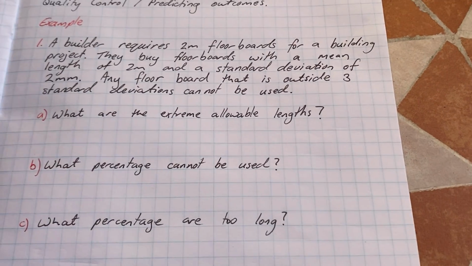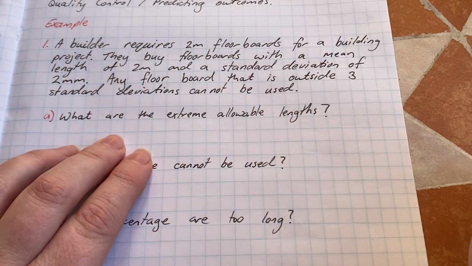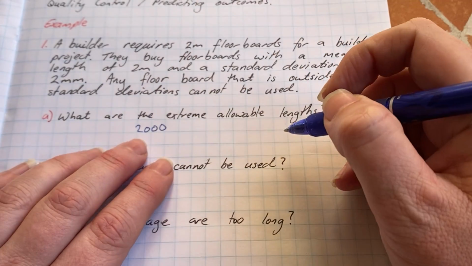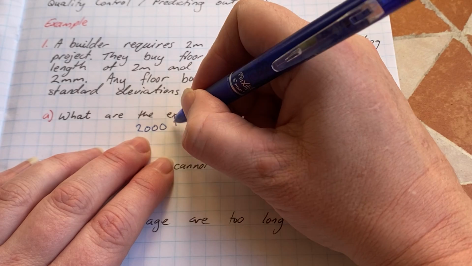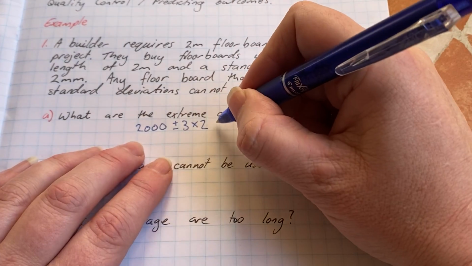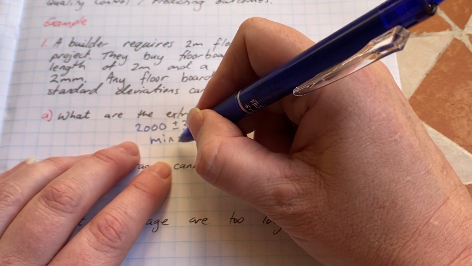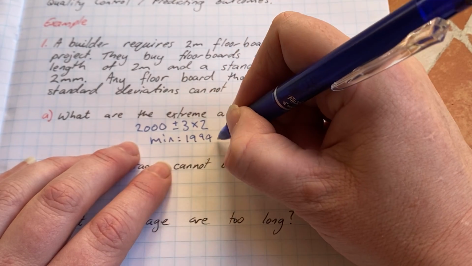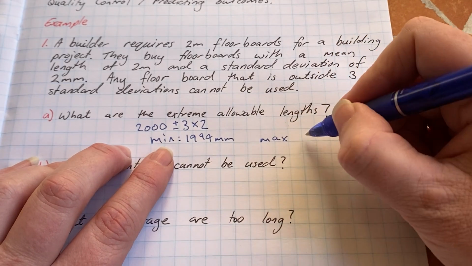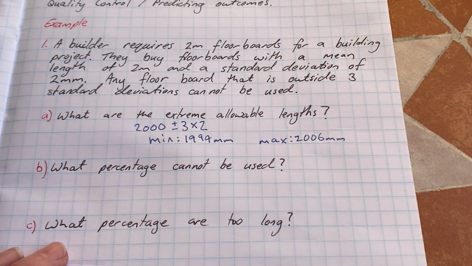Okay, so the first question is, what are the extreme allowable lengths? And that's what I just talked about, being 6 millimeters too long or too short. So 2 meters is 2,000 millimeters, okay, and it's plus or minus 3 standard deviations. Okay, so that'll give us a minimum of 1,994 millimeters, 6 millimeters too small, and it'll give us a maximum of 2,006 millimeters. Anything outside that can't be used.